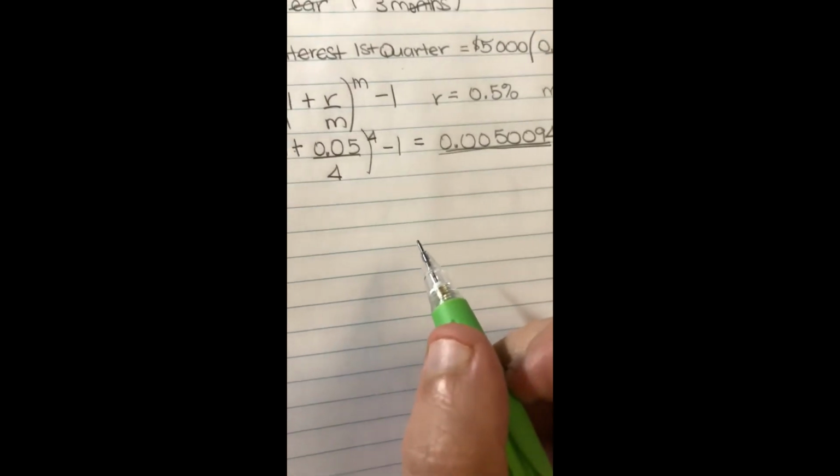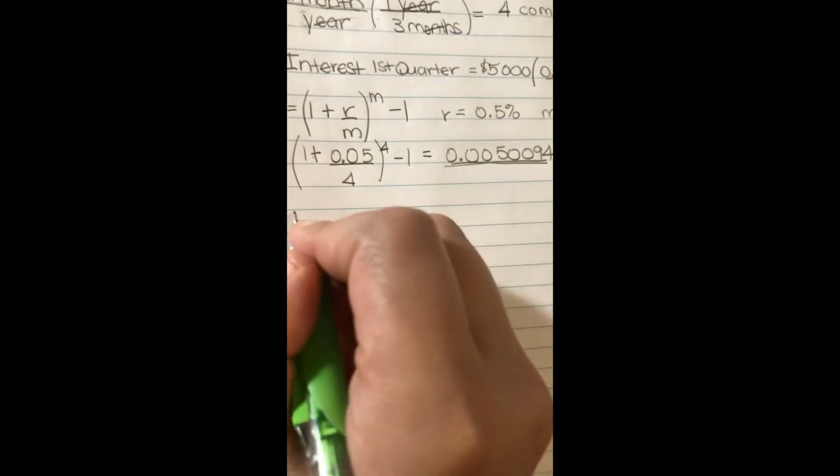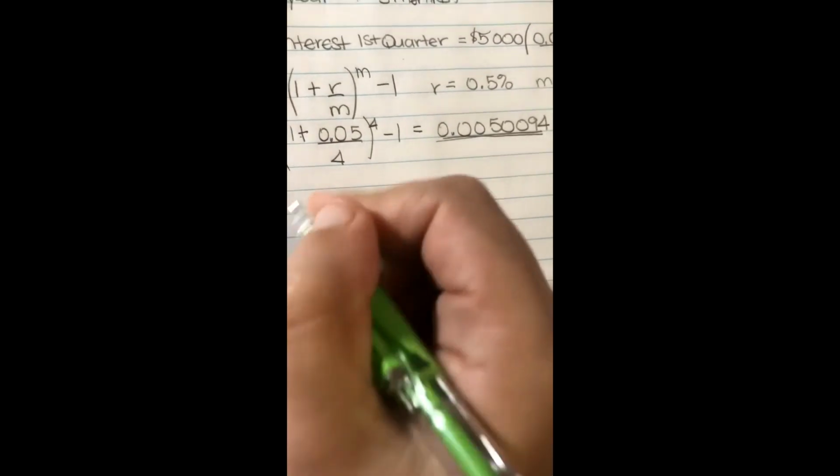But for the next part, we're going to use this. The future sum formula from your book is what we need to calculate the next part.